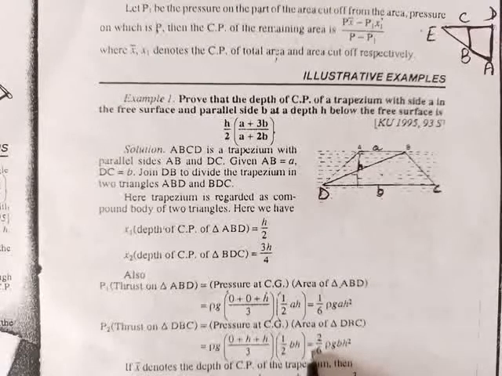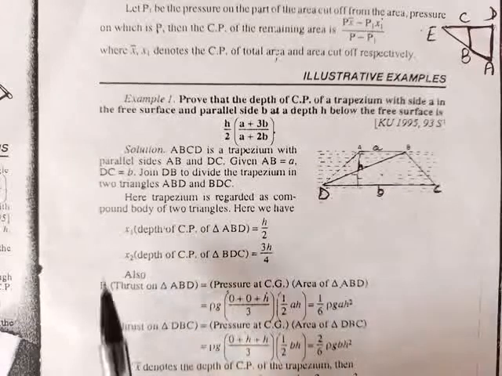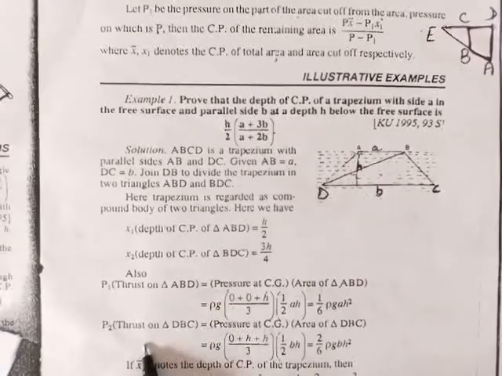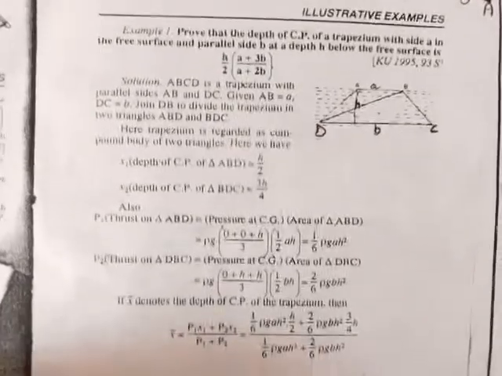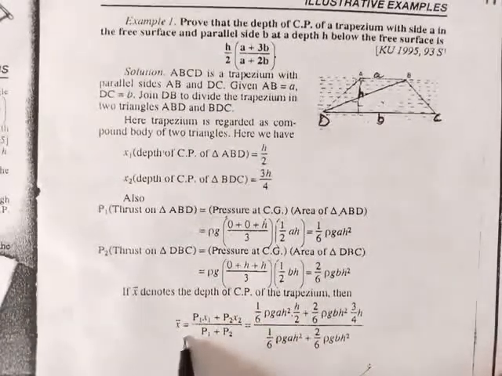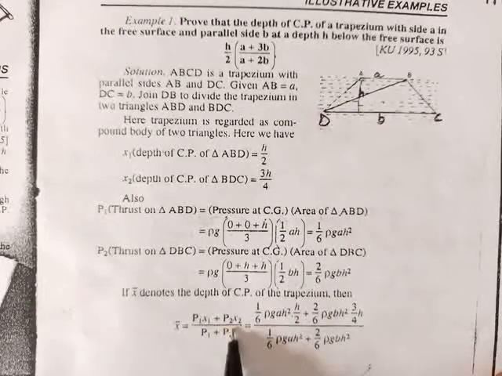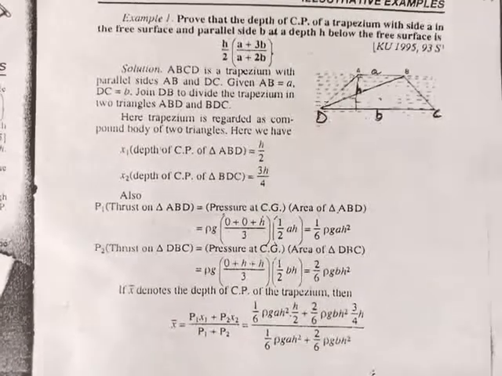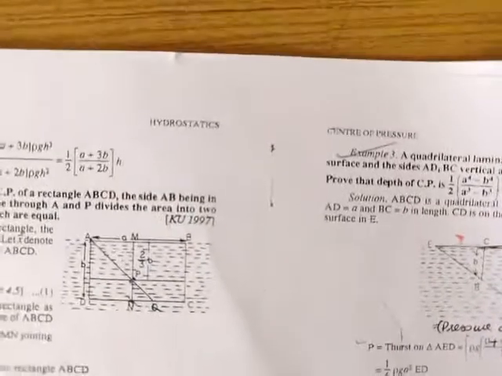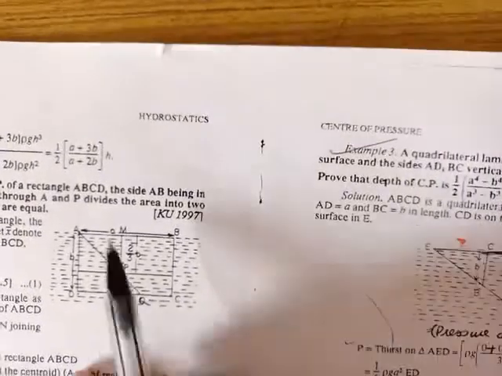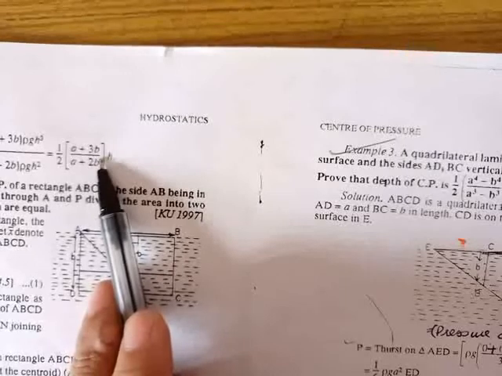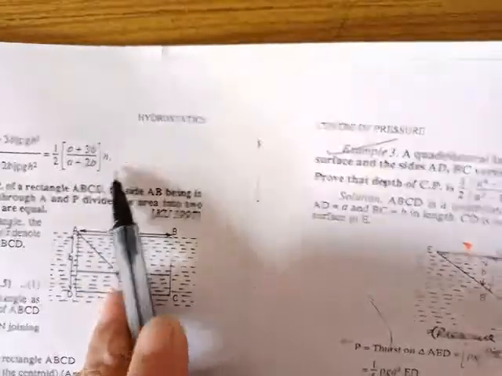So we have obtained the values of all the four terms, x1, x2, P1, P2. Now we can use the formula to find the center of pressure of a compound body, which is given by x bar is equal to (P1 x1 + P2 x2) upon (P1 + P2). Because we have obtained all four values, we can put them here and simplify to get the value of x bar, which gives us the depth of center of pressure of the trapezium, and which is given by half of (a + 3b) upon (a + 2b) into h.